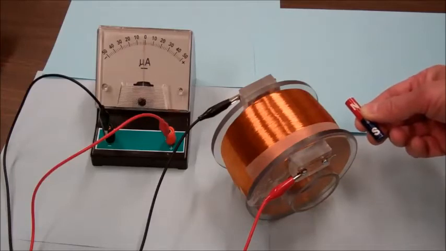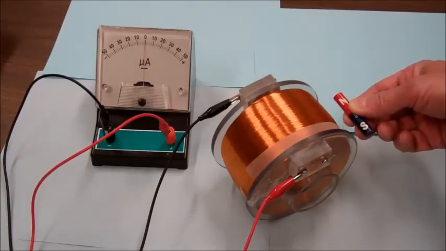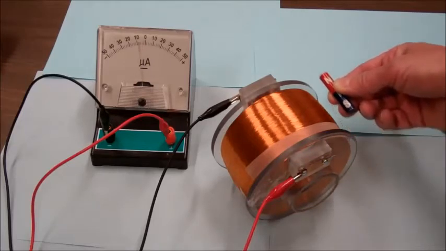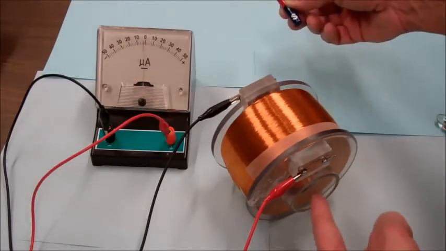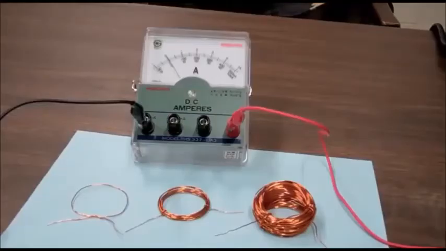So as I'm moving it towards the coil, I'm generating an increase in magnetic flux and a positive current flow, and now as it's moving away, I have a decrease in magnetic flux and hence a current flowing in the opposite direction. In 1831, Michael Faraday in London and Joseph Henry in New York independently discovered electromagnetic induction.